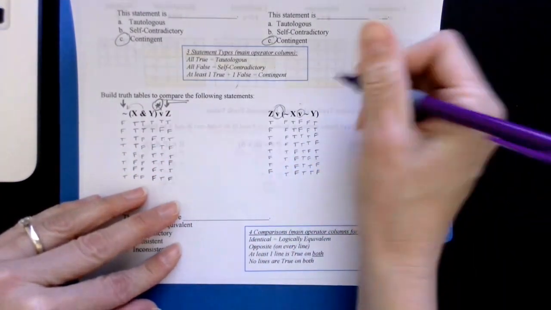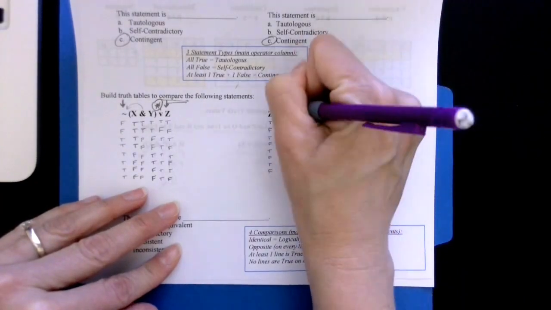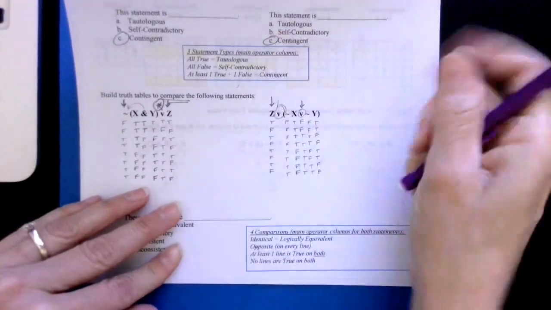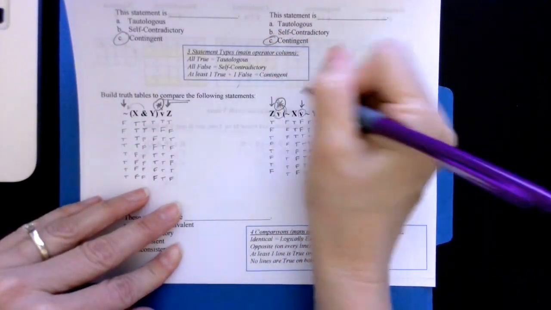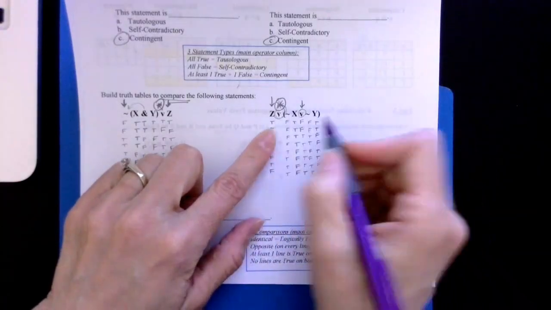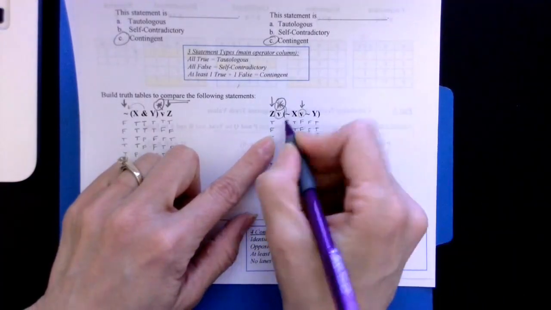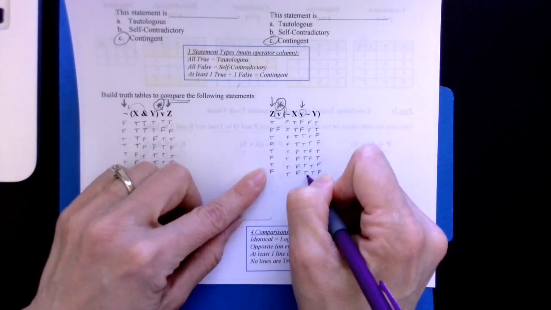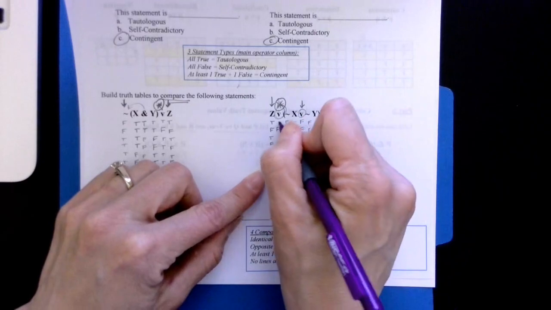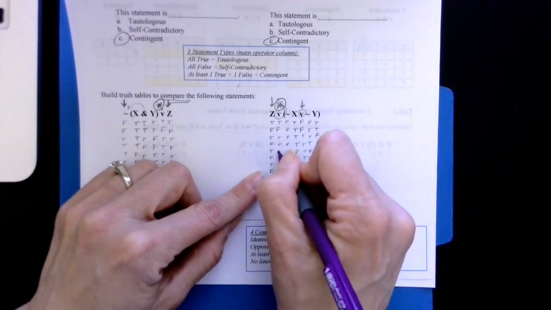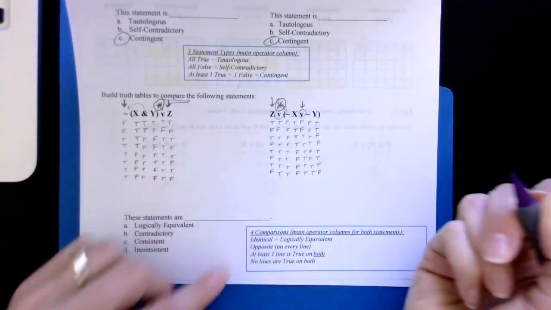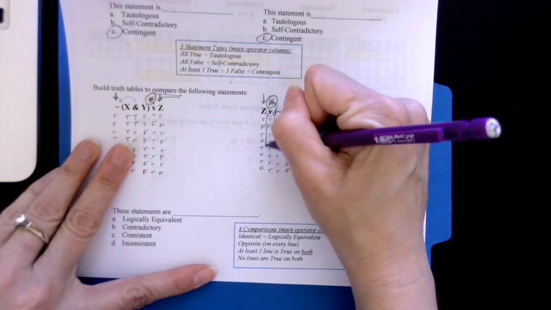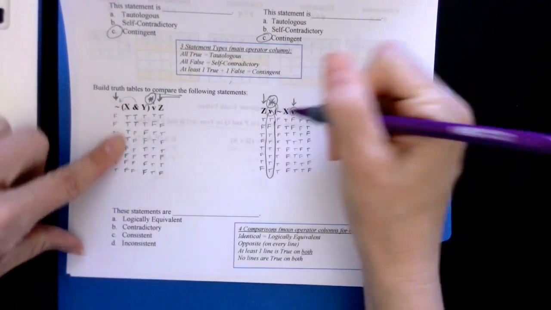And then we'll use this column and this column to come up with this column. And it's a disjunct, so we're looking for the FF pattern, so we can do an FFF. And that's it. Everything else is a T. So main operator column here, and main operator column here.